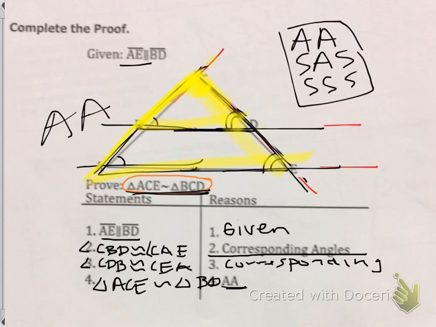Just keep in mind as you're doing this assignment today that there's more than one way to do every proof. And I would really recommend that you're really careful looking for those parallel lines cut by a transversal, because that's how you're going to get all of your information, from looking at that.